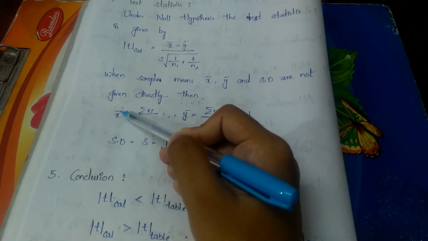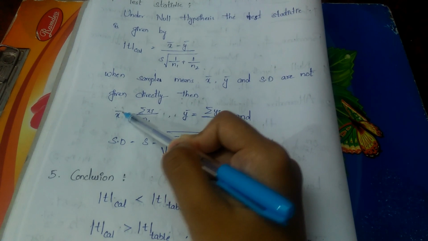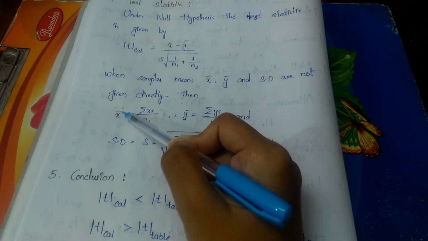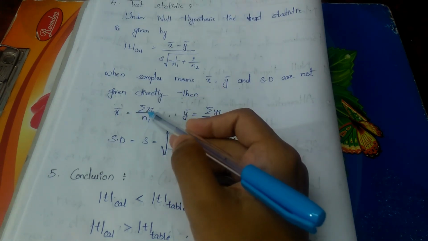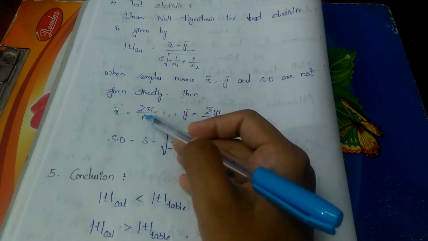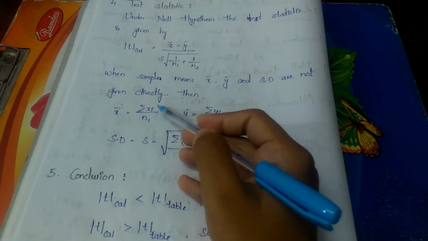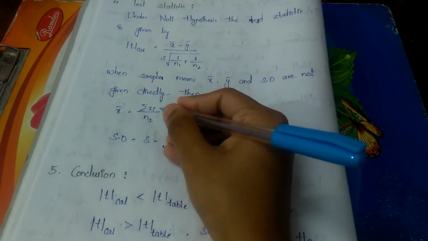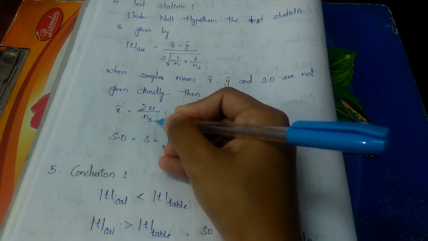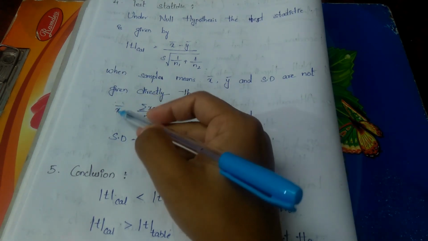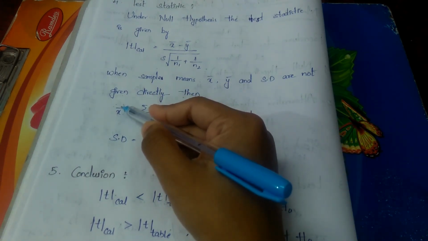So to find out x bar, compulsorily in the problem the observations will be given. So the number of observations will be given and those observations also will be given. At that time you have to use the formula summation of xi divided by n1. It means the sum of all observations divided by the sample size, the number of observations. So this is to find the sample mean, that is x bar.